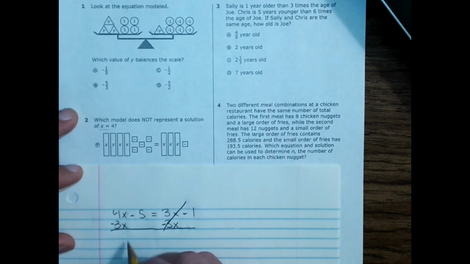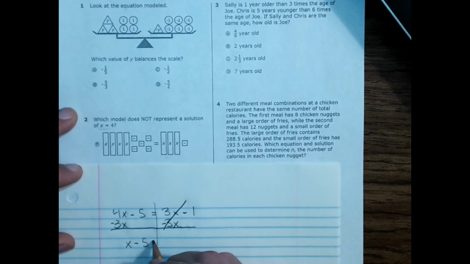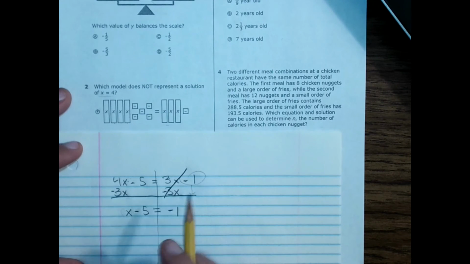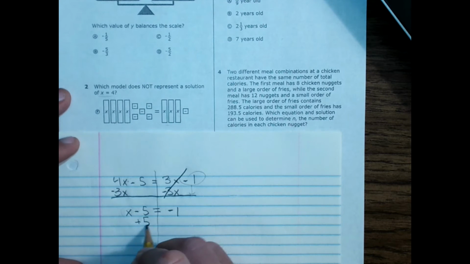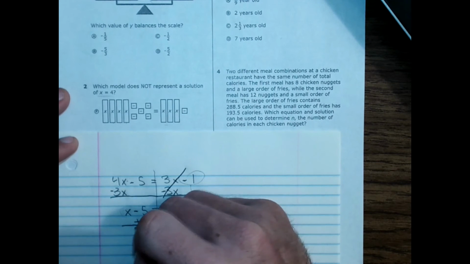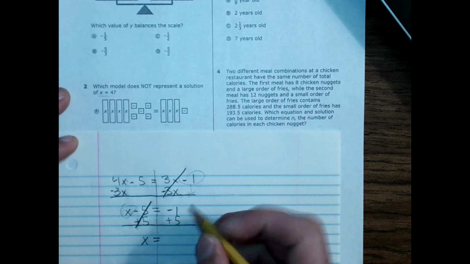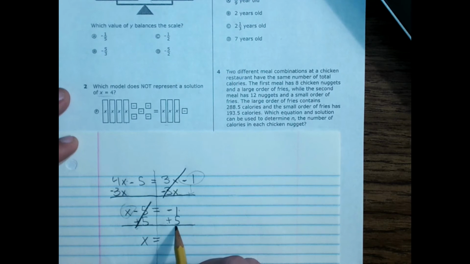4x minus 3x is a single x. The minus 5 is still there. The equal sign always comes straight down. The negative 1 is still there. And now we want the x term to be all by itself, which means I want to cancel out the negative 5. So I'm going to add 5 to both sides. Zero pair. The x is still left over here, so we have x equals negative 1 plus 5.